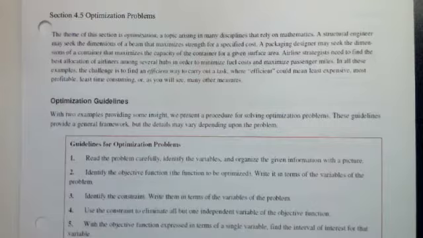All right, so this section does deal with optimization, which is a topic that arises in many disciplines that rely on mathematics. And here's some examples. A structural engineer might seek the dimensions of a beam that maximizes strength for a specified cost. Or a packaging designer may seek the dimensions of a container that maximize the capacity of the container for a given surface area. Airline strategists need to find the best allocation of airliners among several hubs in order to minimize fuel costs and maximize passenger miles.